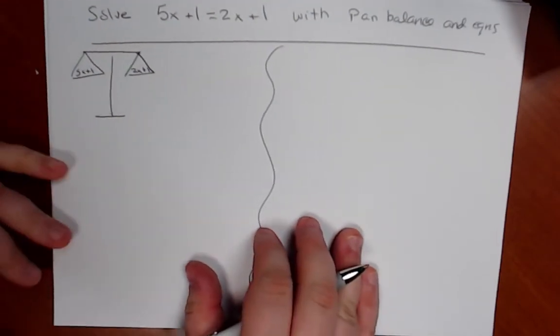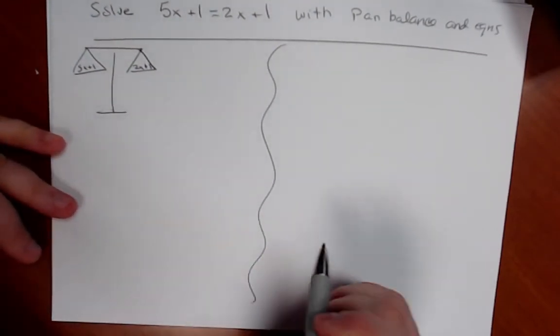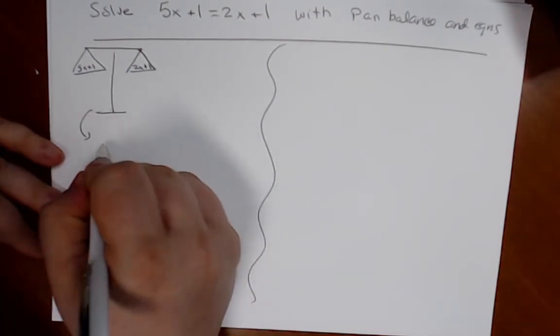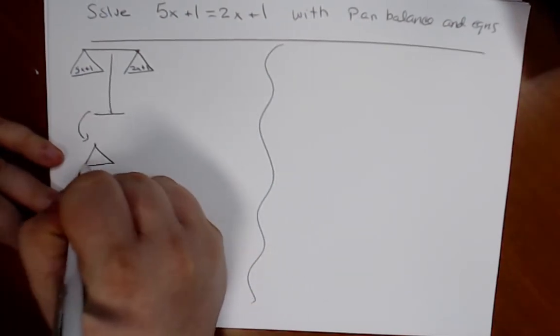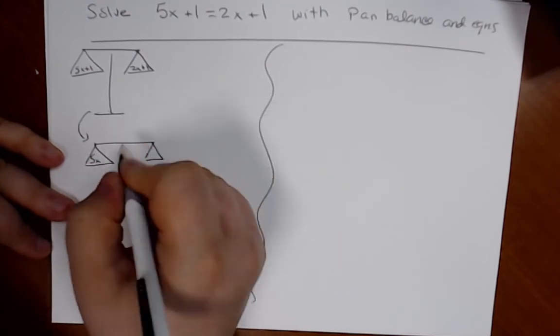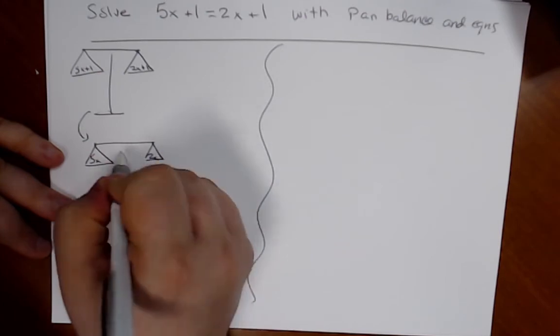Well, I know from my property, my cancellation of addition, that tells us the same as a pan balance that has 5x is equal to 2x.